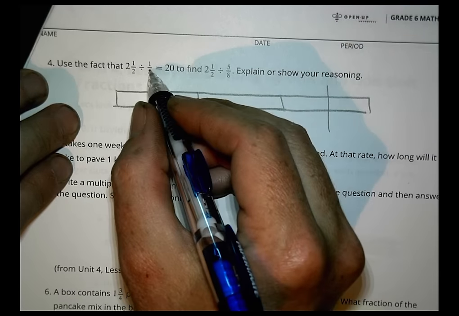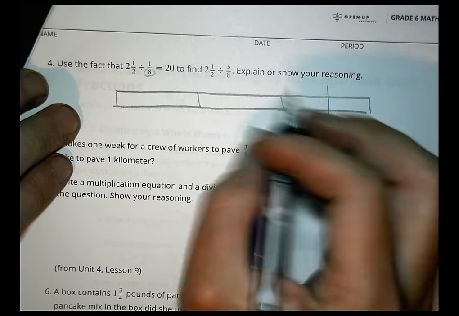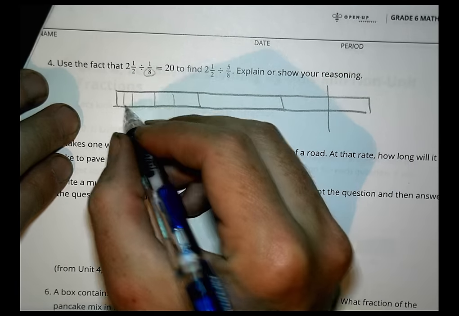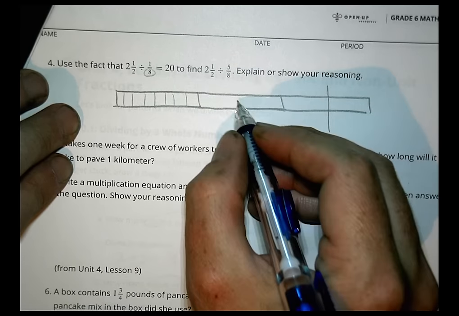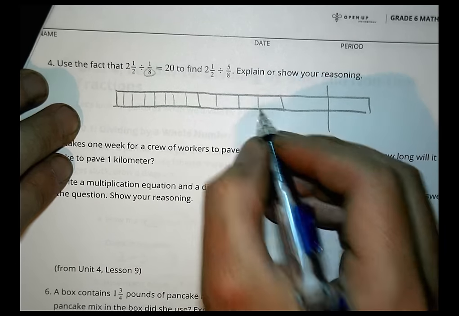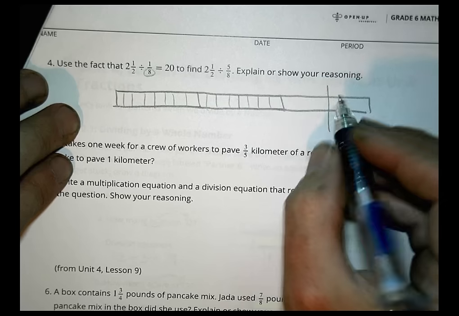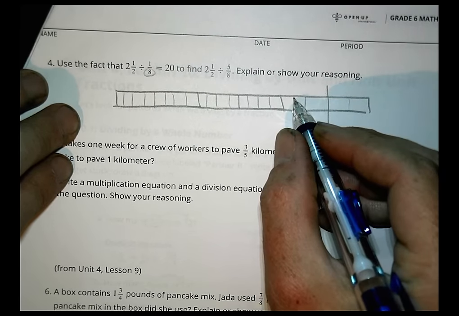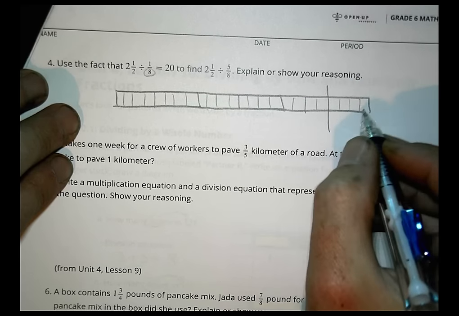And we know our denominator is 8, so we break this up into sections of 8, right? So that's fourths, and this becomes 8. That's fourths, and then this becomes 8, and this is fourths, and then this becomes 8s.